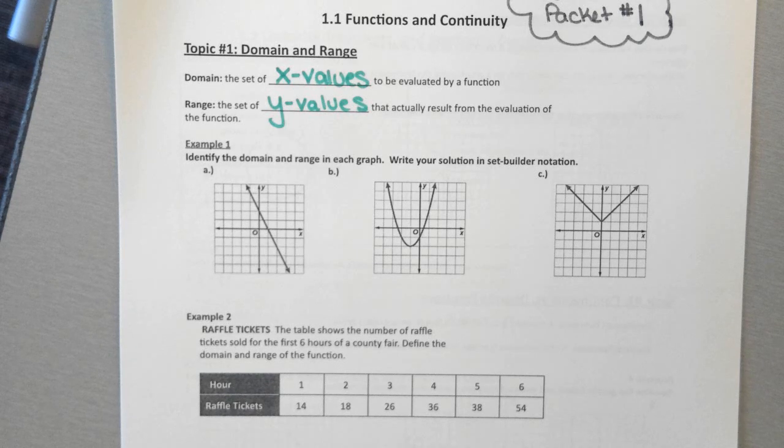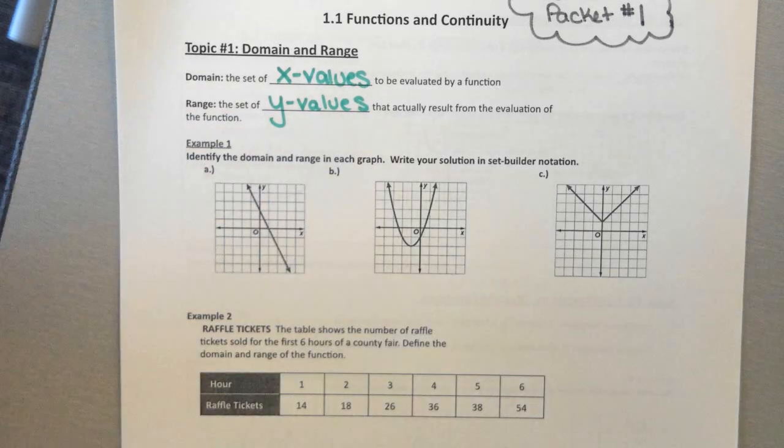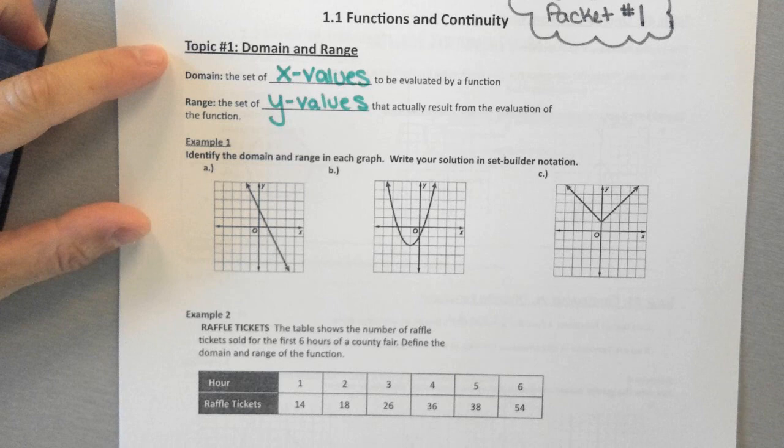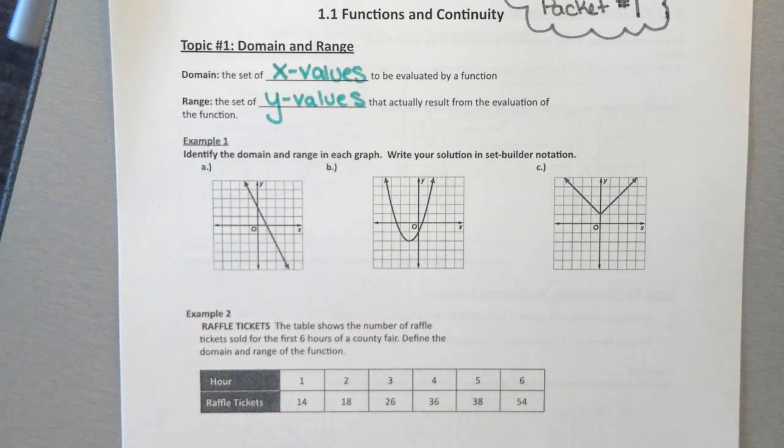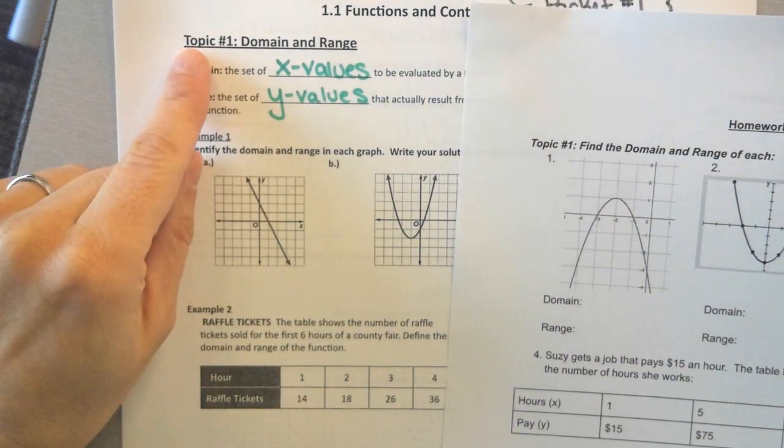So domain and range, we're going to look at a set of graphs and figure out what our domain and range are. Now, do you see how it says topic 1, domain and range? When you get your homework worksheet, I can make the problems what I want them to be, so it's going to match. When you start doing problems about domain and range, it's going to say topic number 1. That way you can go back to your notes and say, oh hey, this matches up. So topic 1, topic 1.